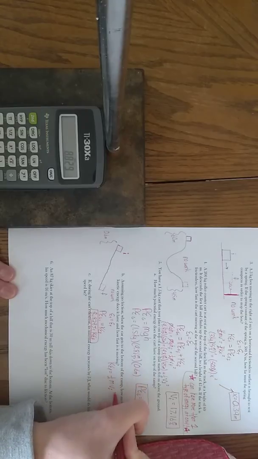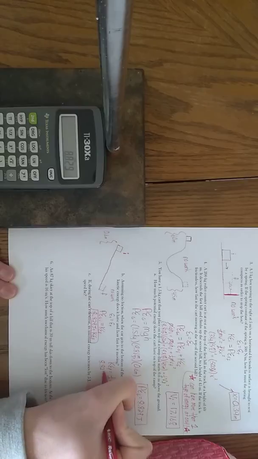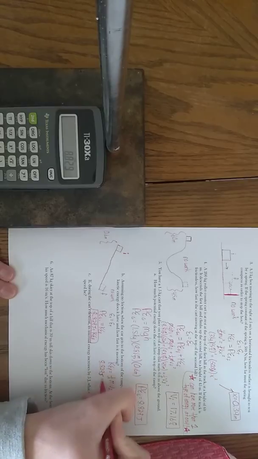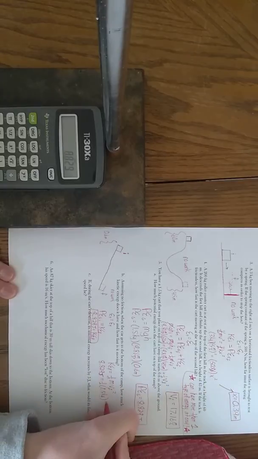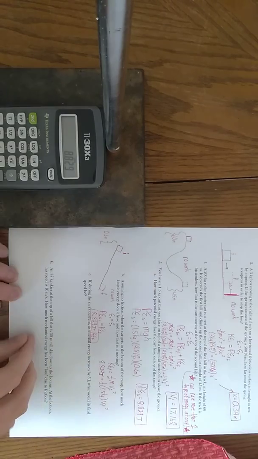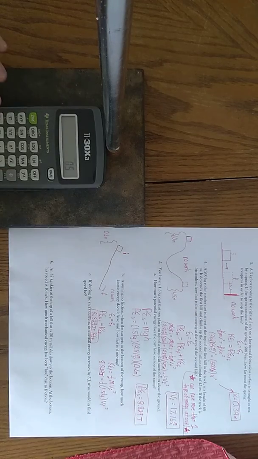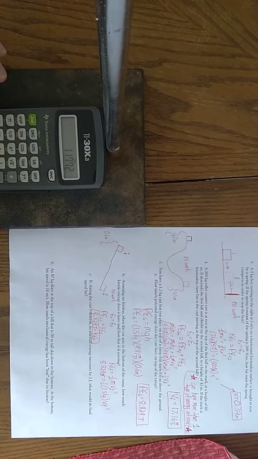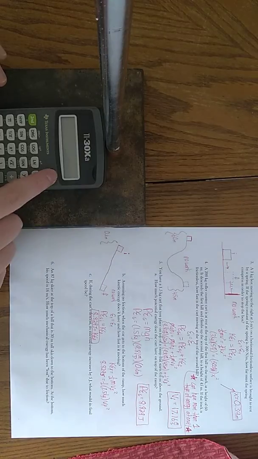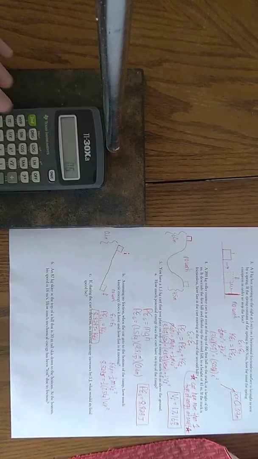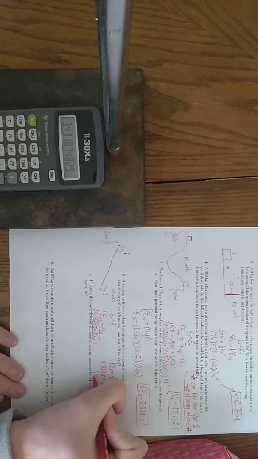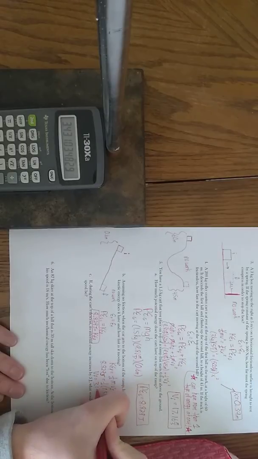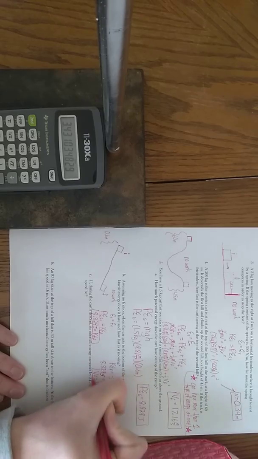KEF equals 1/2 mVF squared. That's 8.829 joules equals 1/2, the mass is 1.5 kilograms, and we're looking for VF. So 8.829 divided by 0.5 divided by 1.5, and we take the square root of that. We end up with a final velocity of 3.43 meters per second.